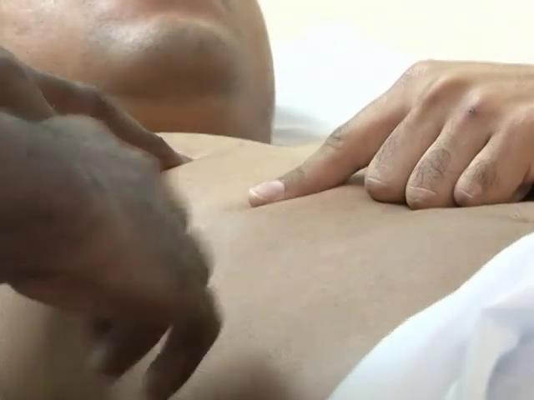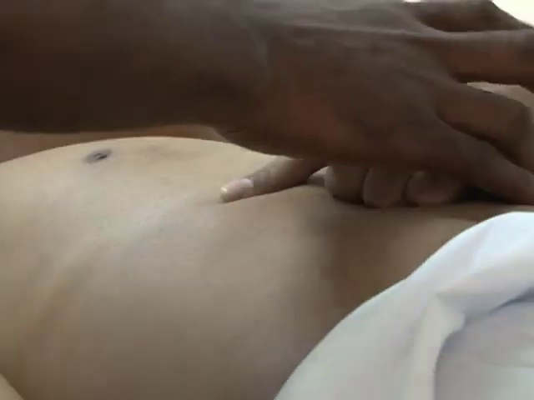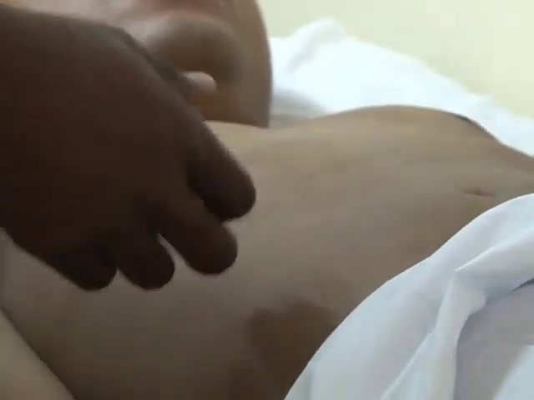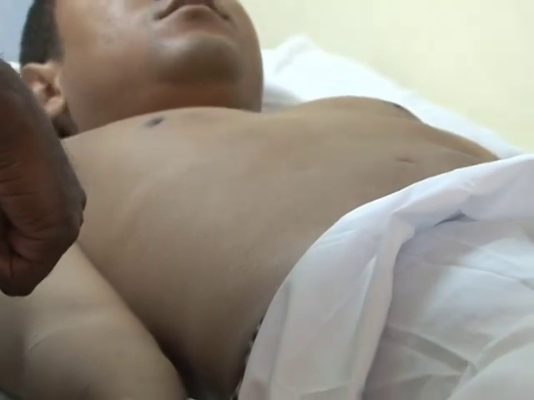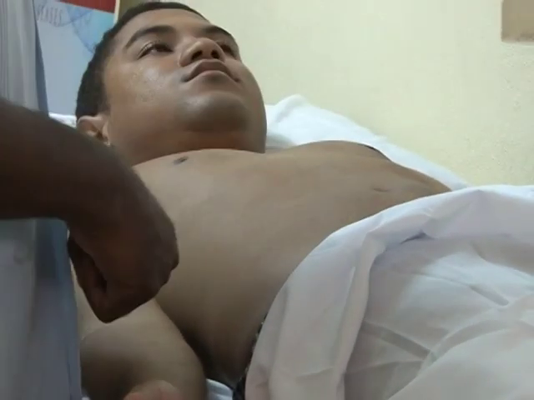And the normal liver span, as you know, is from 9 to 11 centimeters. So once you identify the span of the liver and you know the characteristics of the liver, you can give a differential diagnosis if you think the liver is enlarged or if it's small. After you finish with palpation of the liver, you want to go for the spleen.